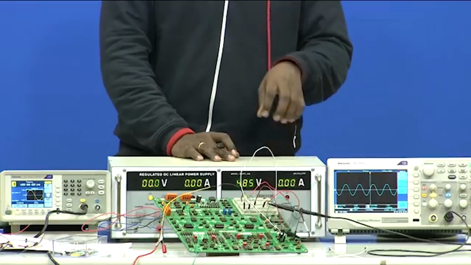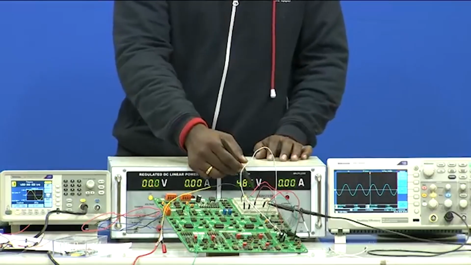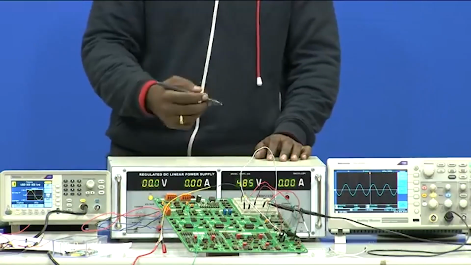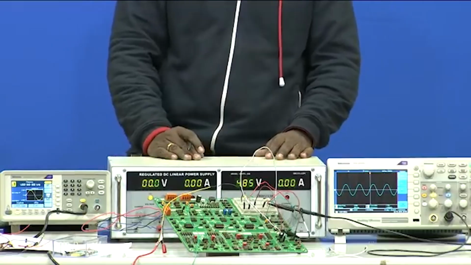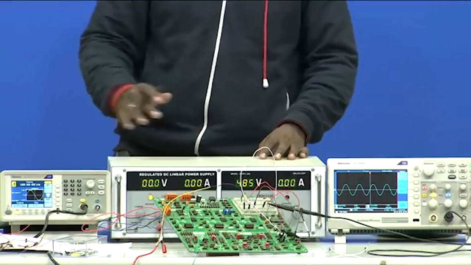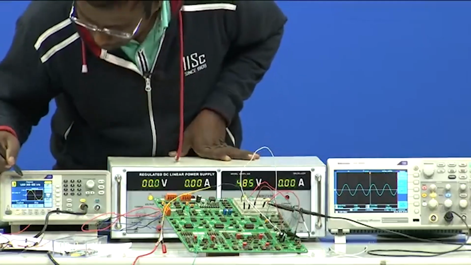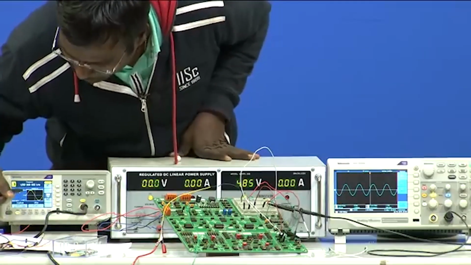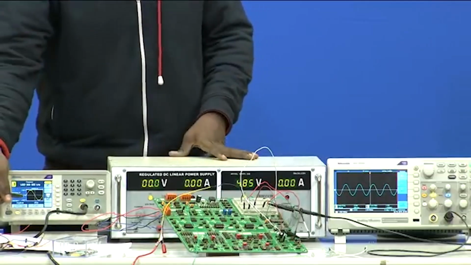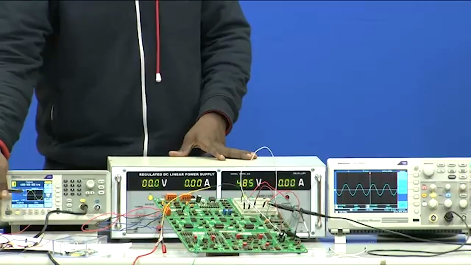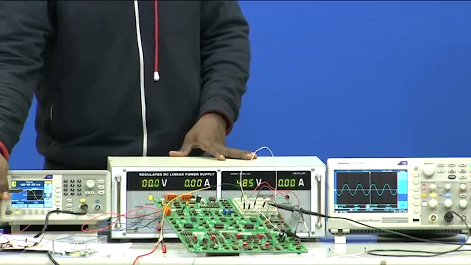So that means that even though it shows the input as 4.25, actually the reference input that we have connected is minus 4.85. Now when you look into the function generator, here we can see that the input that we have applied is 5 volts peak to peak. So that means the negative peak is minus 2.5, the positive peak is also plus 2.5.